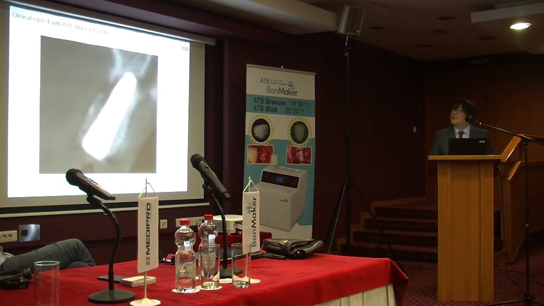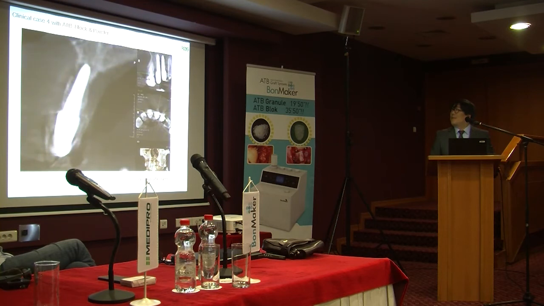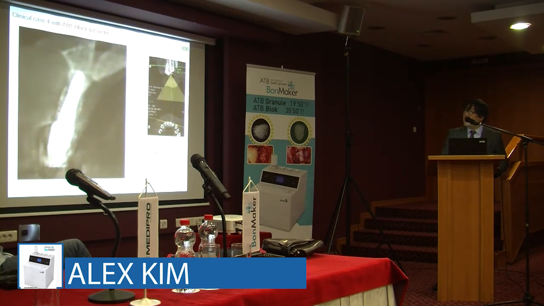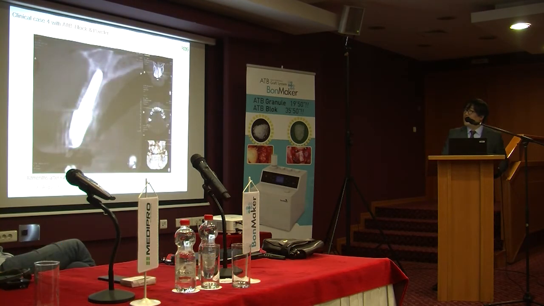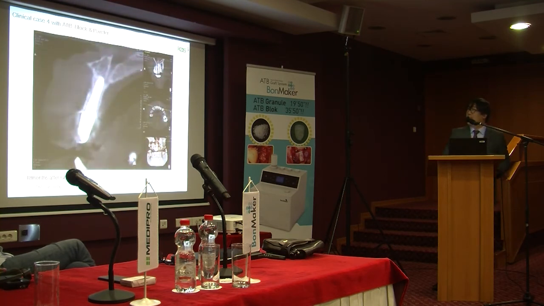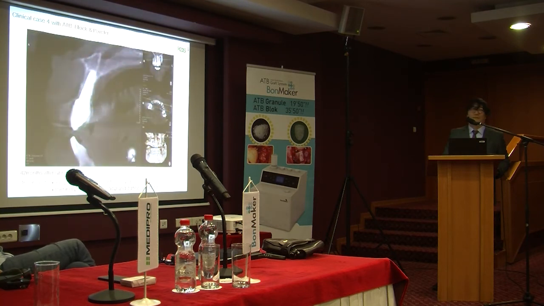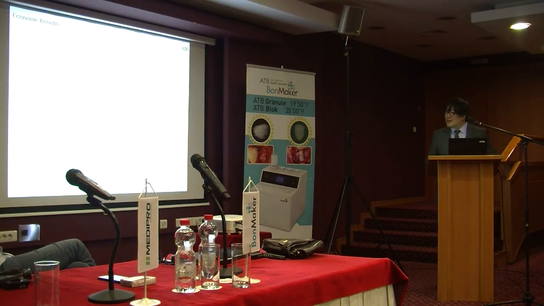After 1 month, a bit less than 3 months, it is under the process of remodeling. So you can see the cortical line and the cancellous line. 110 days after, 13 months, it's already bone. 18 months, 32 months, and 42 months. Up to this period, we stopped analyzing because it is bone, so it is meaningless.